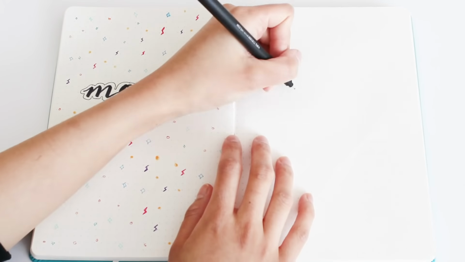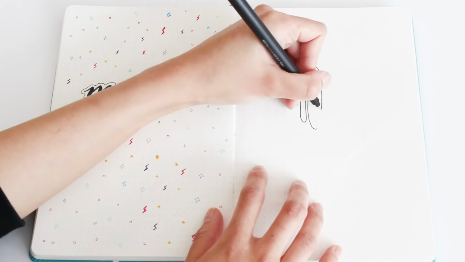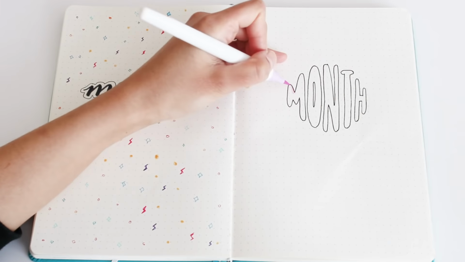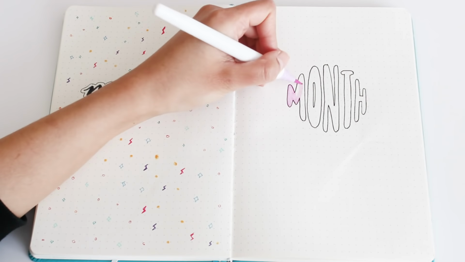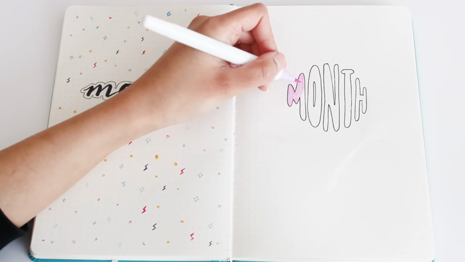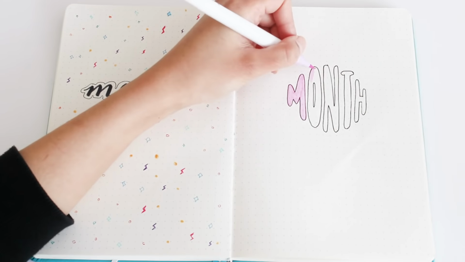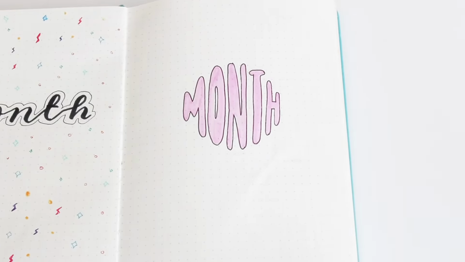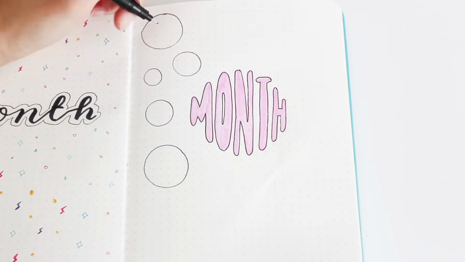So the next theme is another simple theme, which originally was going to be a bunch of circles. So I started off by drawing a circle in the middle, and this is where the title, which is the current month, will go. And also I did this curvy lettering to fit the circle theme. This is simple because you can just do a bunch of circles and color them in.